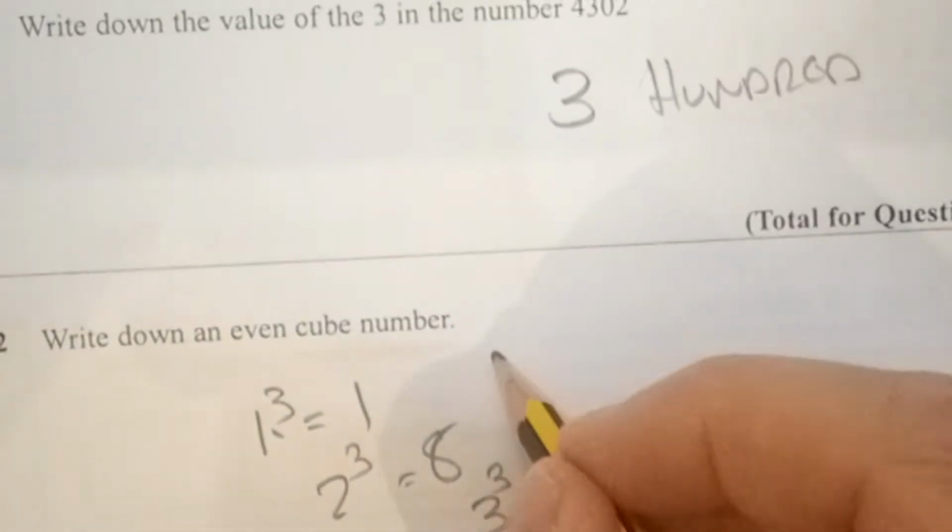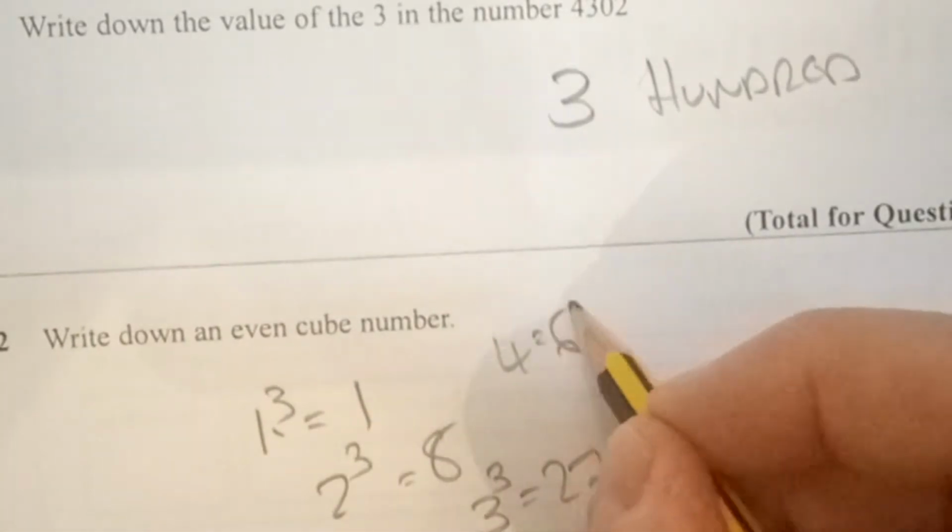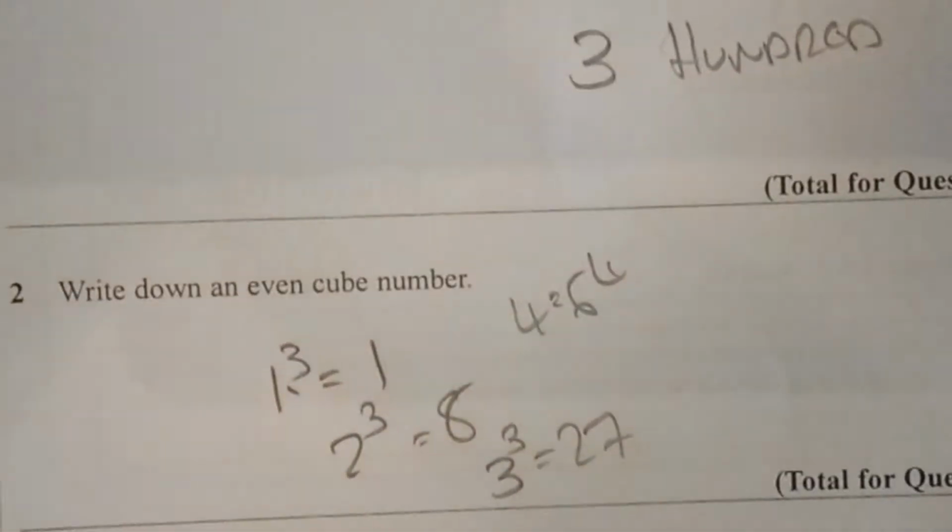I can't have that. 4 cubed, 4 times 4 is 16, times that again is 64. I could have had 64 as well. There's loads of them I could do.